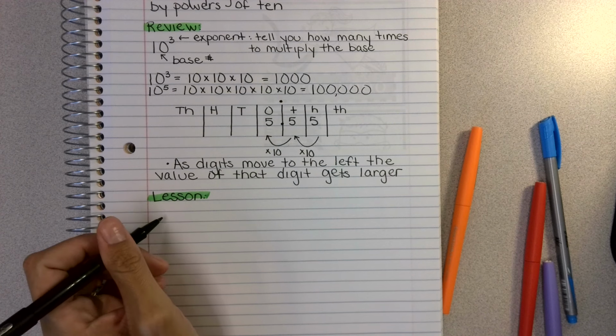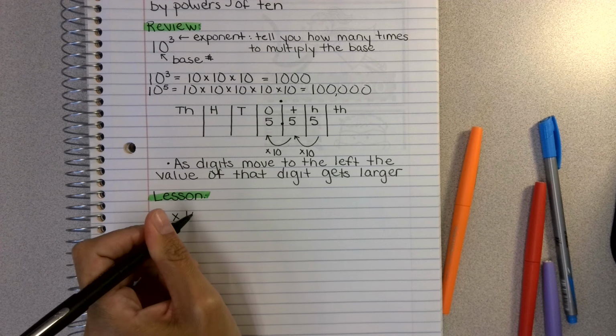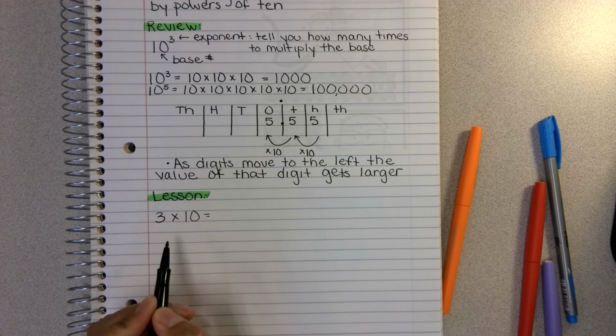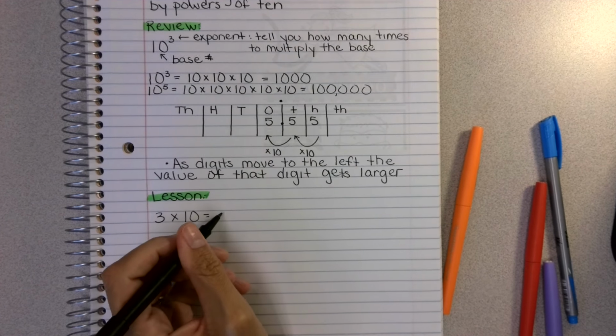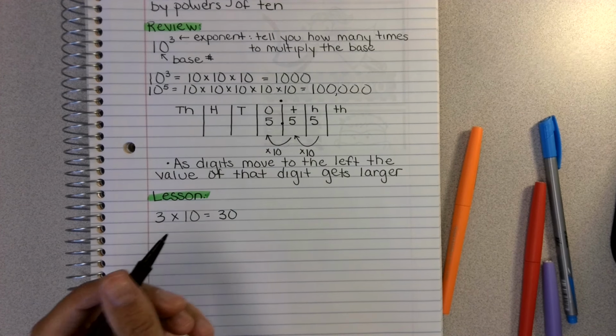What if I did this? What does 3 times 10 equal? Now, if you don't know this, you really need to start studying your multiplication facts, either on SumDog or you need to buy some multiplication flashcards at the dollar store to practice. Because this, you should know right away. So 3 times 10 is 30. Okay? So what if I did this?